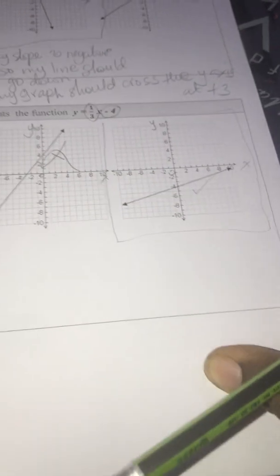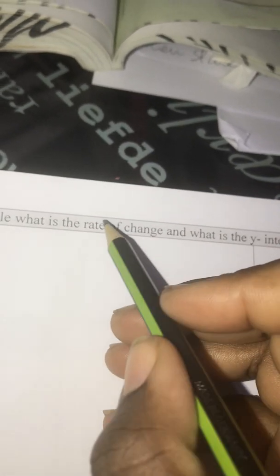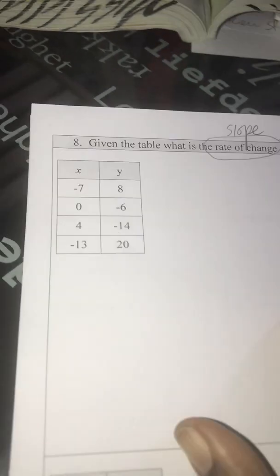Okay, mark this wrong. Mark this wrong, like that. Okay. All right. They will also give you a table and ask you what is the rate of change. Rate of change means slope. And what is the y-intercept? We've done this before, so many times.